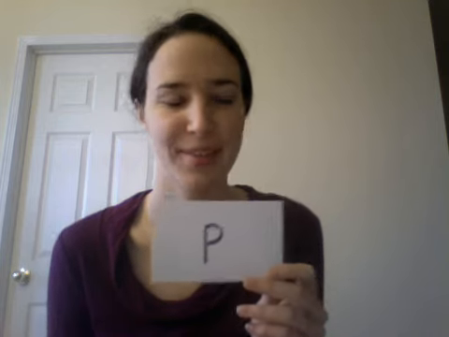Next sound, p, p, p. So you may have noticed that I'm not saying puh, buh, duh. That's because those are actually two sounds, p and b. This can get confusing for students, so it's very important to isolate your consonants and try to pull them away from the vowel as much as possible. So, p. I almost did it there. Okay, so there's no English sound, qu.